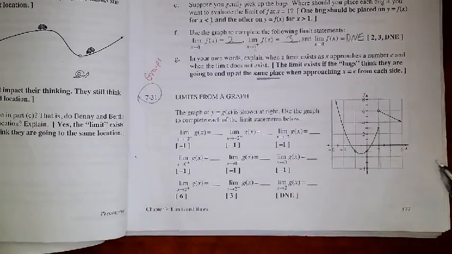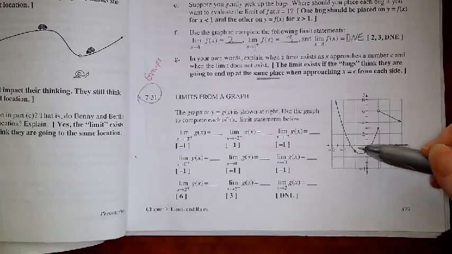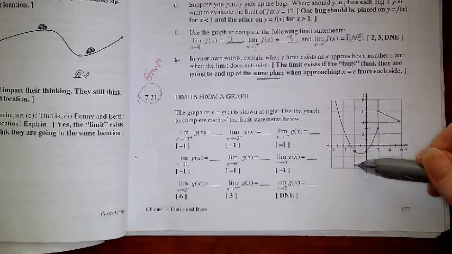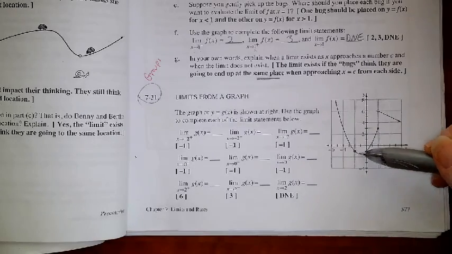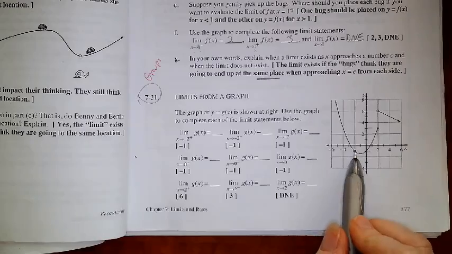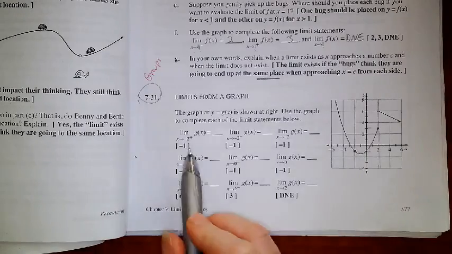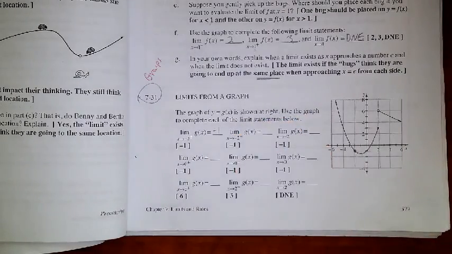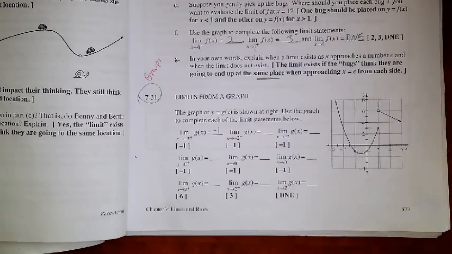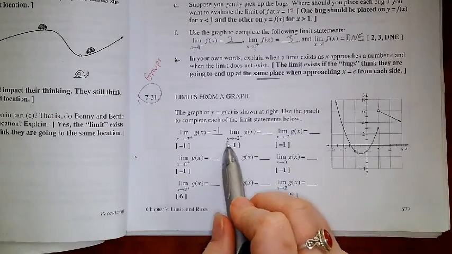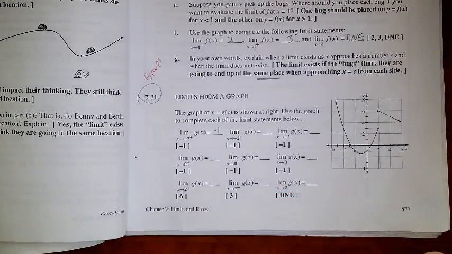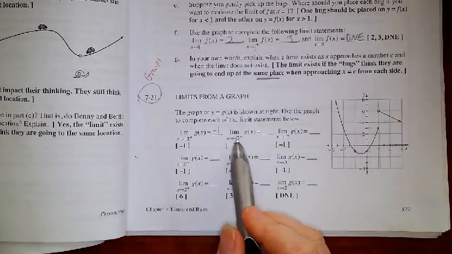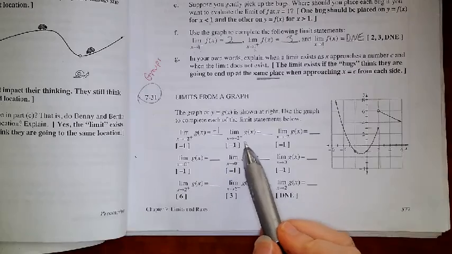So x is going to approach -2 from the right. What's the limit? That means, what's the y value? So the y value is -1. When they ask for a limit, they want the y value as you're approaching x, either from the right or the left, or sometimes if it doesn't say, it means from both sides.